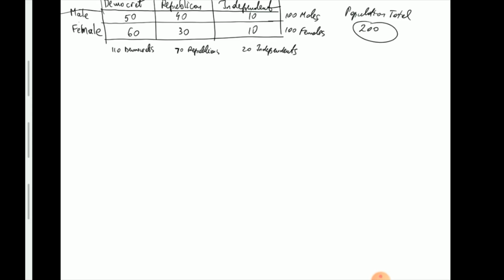If you do this correctly, obviously the summation by rows should be the same as by the column, right? So the total number of females and males, that's the population total. The summation by the political distribution should also be 200 because it's the same number of people.